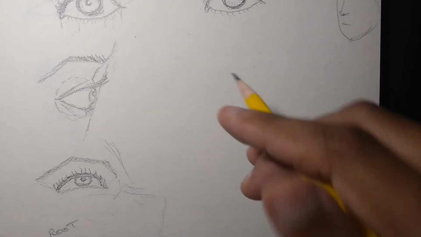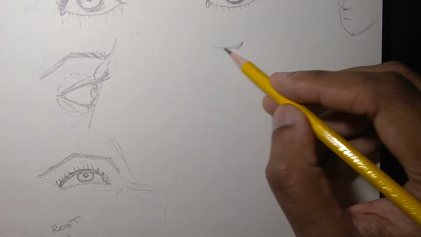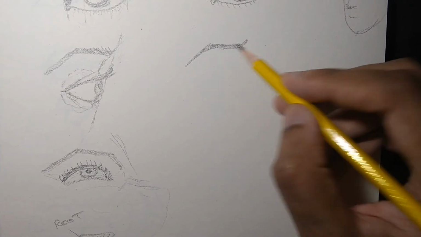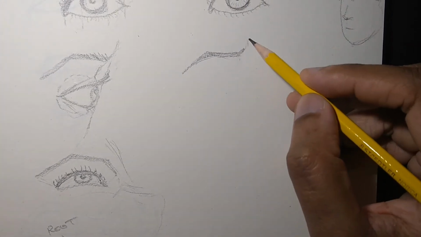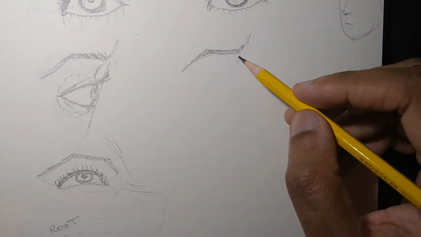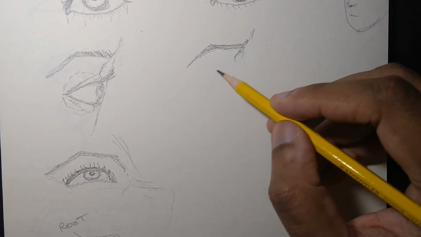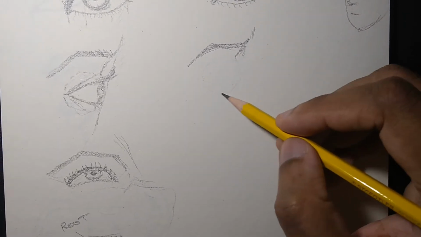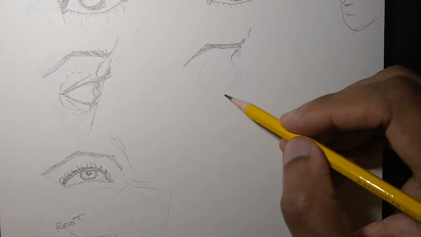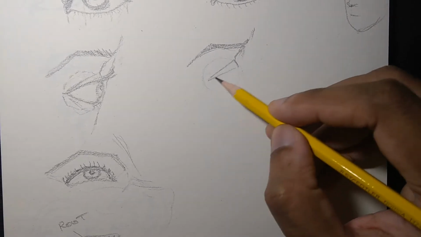Here, let's do it again. By the way, I was drawing these eyes from a combination of different art books, which I will share at the end, and I'll also make videos in the future about them. So okay, here we have the eyeball. Again, I'm not really applying pressure here. I'm just really softly touching it, just to keep a reference for myself. And then I draw the upper lid.